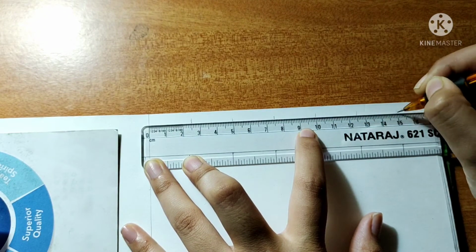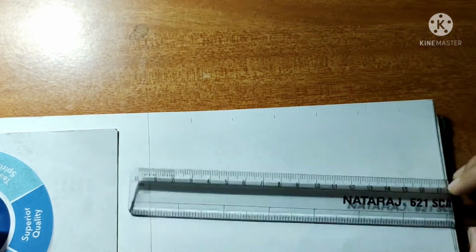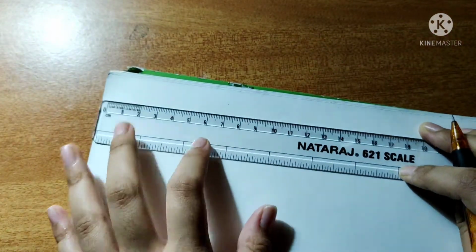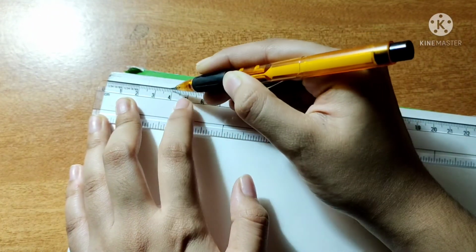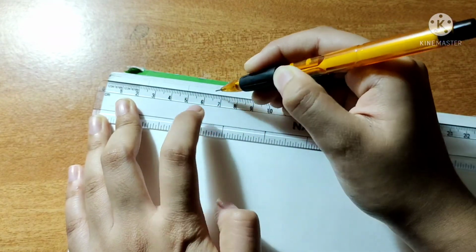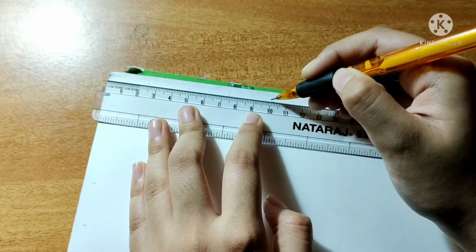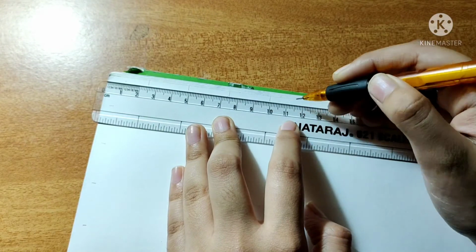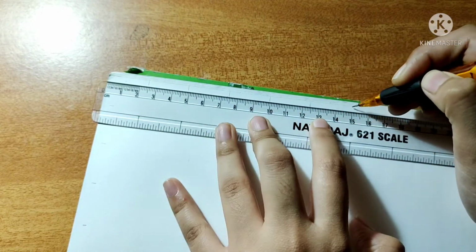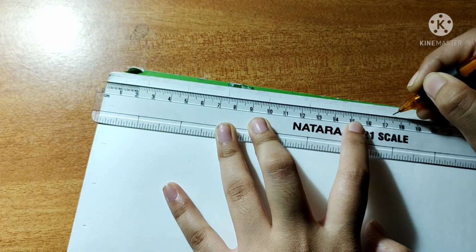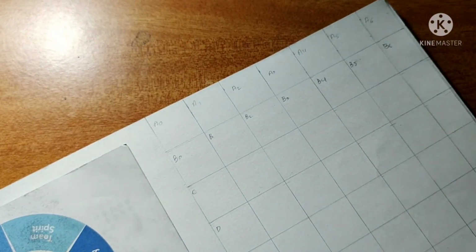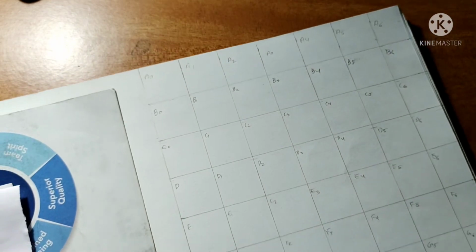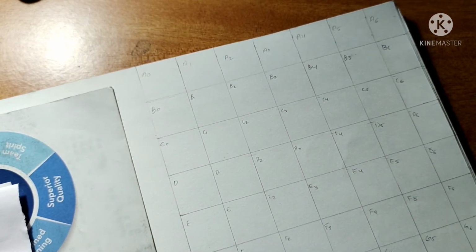The size of the rows, vertically and horizontally, should be similar, so all the rows should be of similar size, that is 2.4. Now we will start drawing the rows both vertically and horizontally by taking the width as 2.4. And now our grid sheet is ready.